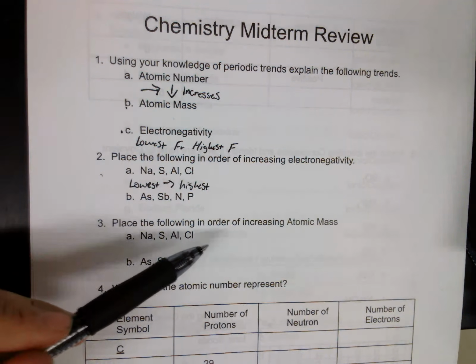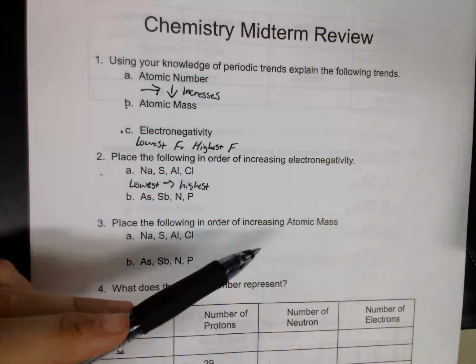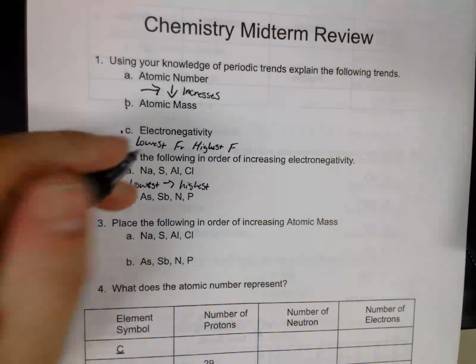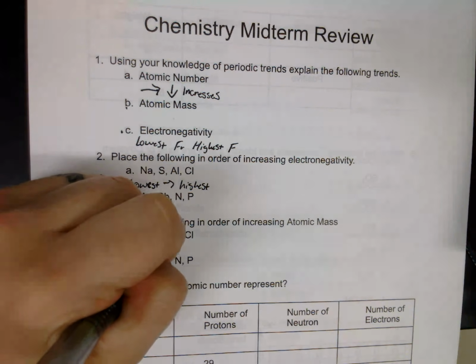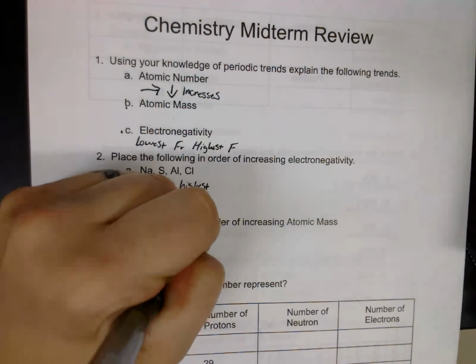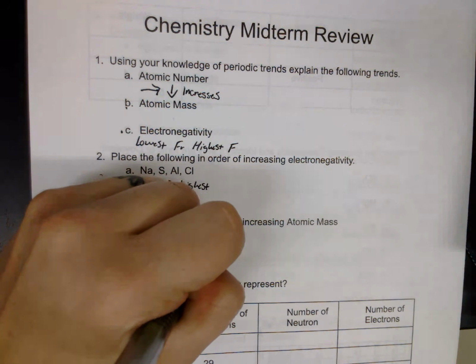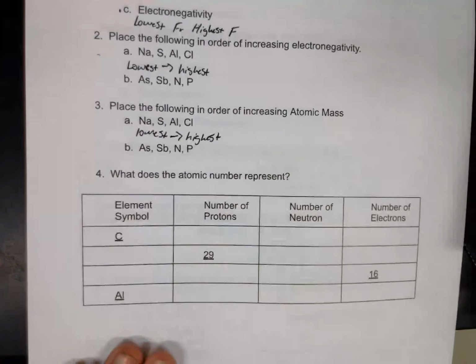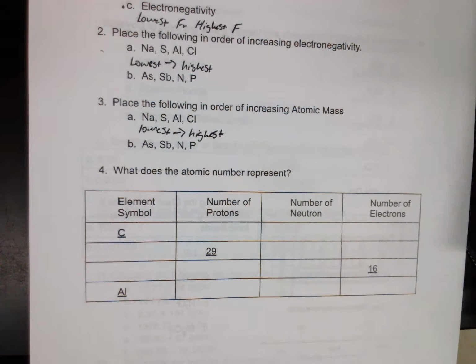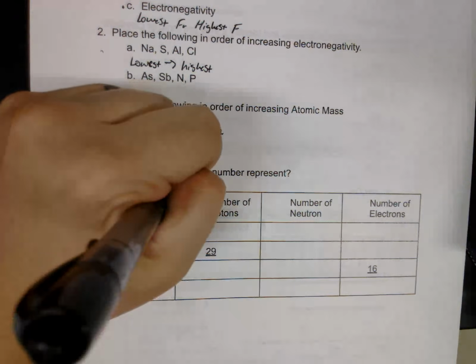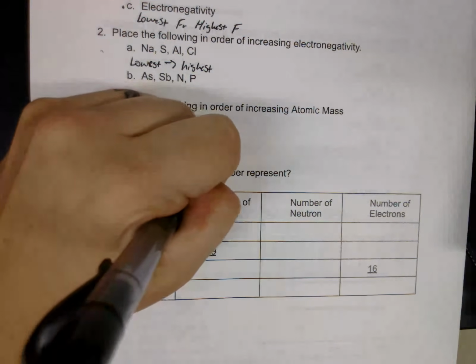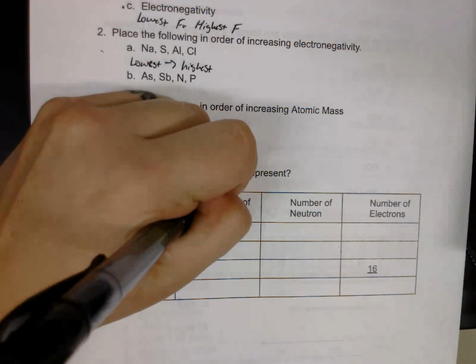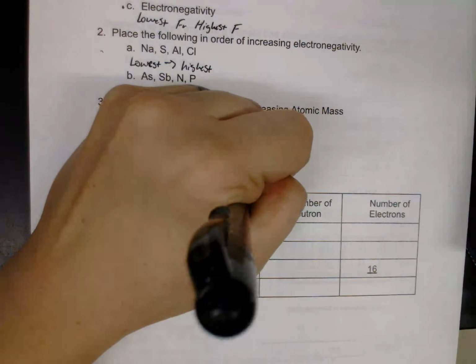Same thing with here. You're going to place the following in order from increasing atomic mass, from lowest to highest. So using your knowledge of the periodic table, please remember that the atomic number represents the number of protons in an atom.